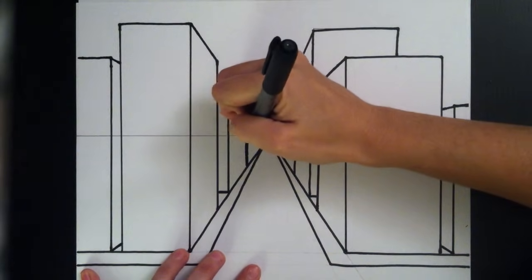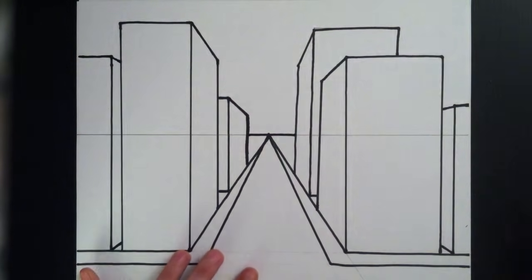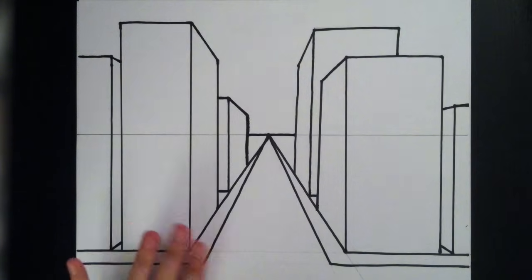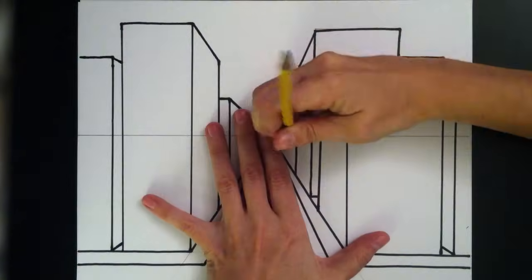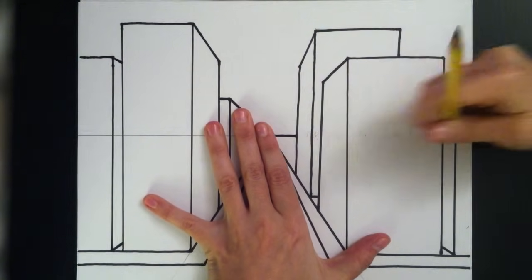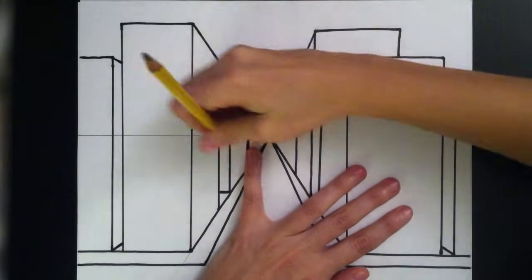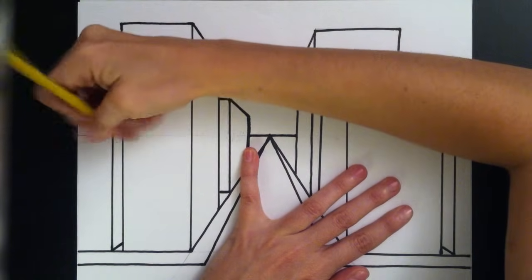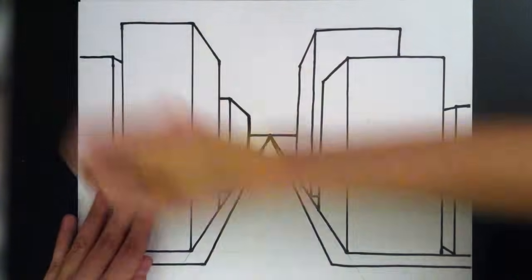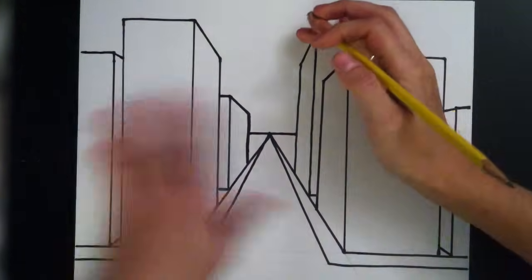Now I'm going to draw over my horizon line in the background. That's the only space you're actually going to see it. The rest of it you can erase. You wouldn't be able to see it because there are buildings in your way. So any other lines that you forgot to erase can go.